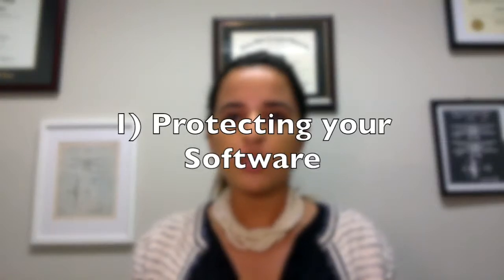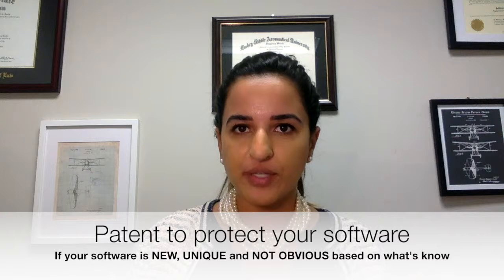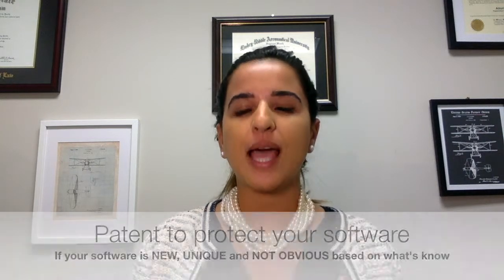For the software component, the best way to go about protecting your software is a patent, a utility patent if basically your software is new, unique, novel, and non-obvious. Say that 3 times fast. But essentially, if your software is new and there's some teeth to it, you've worked really hard to make this happen.